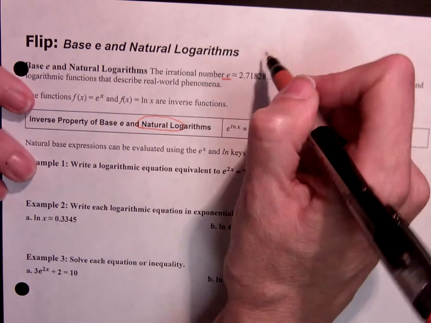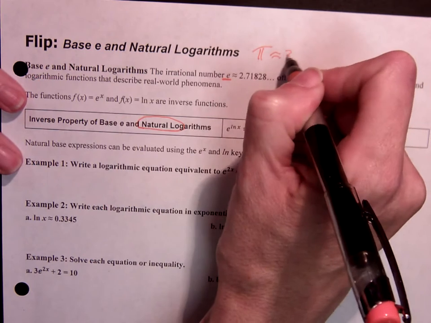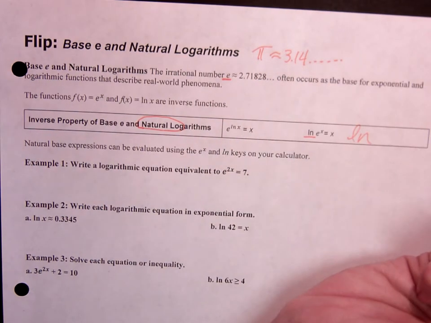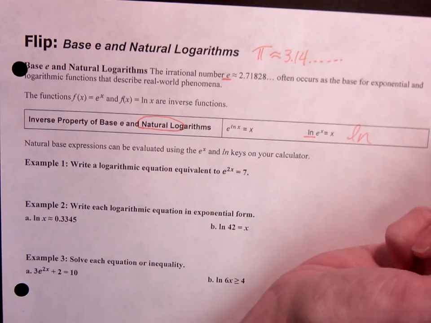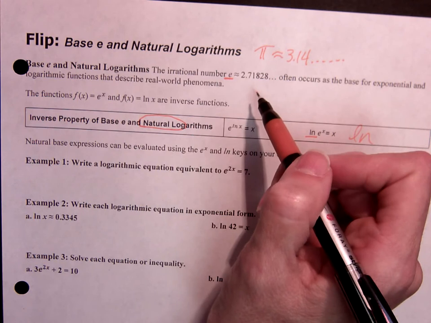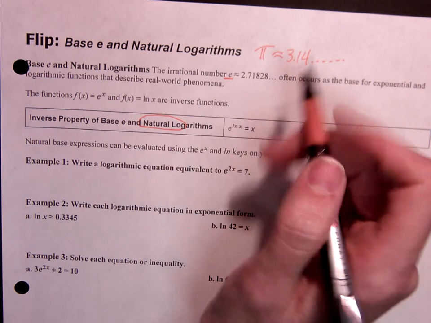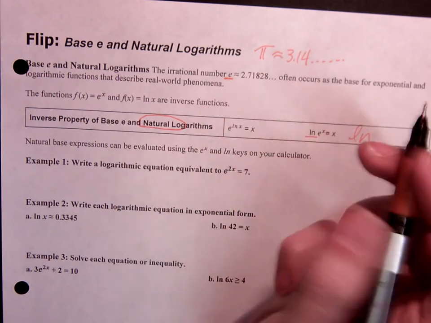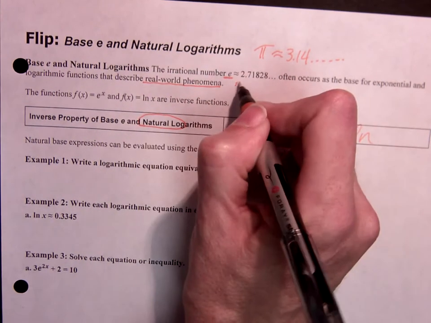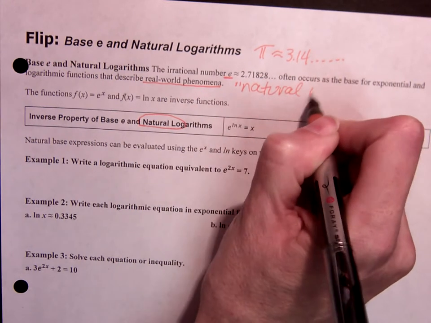If you think about pi, you know pi is a number. It's about 3.14, but it continues on. E is the same way. It's the result of a proportion that naturally occurs. You see it a lot in art and nature, and it's a natural phenomenon that occurs in the real world, and is sometimes referred to as the natural number.